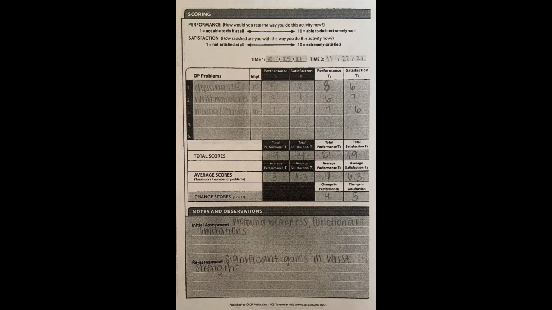Kelly and the therapist agreed to reassess her problems after 4 weeks of therapy. Upon reassessment, Kelly seems to have improved with wrist strength and mobility from therapy. She rated her performance and satisfaction high in each problem to yield an average performance score of 7 and an average satisfaction score of 6.3. She has shown significant improvements in therapy with a change in performance score of 4 and a change in satisfaction of 5.